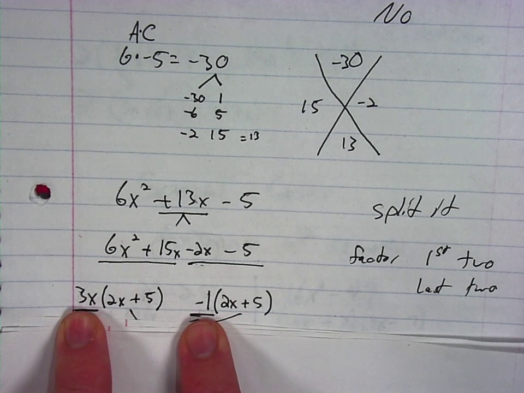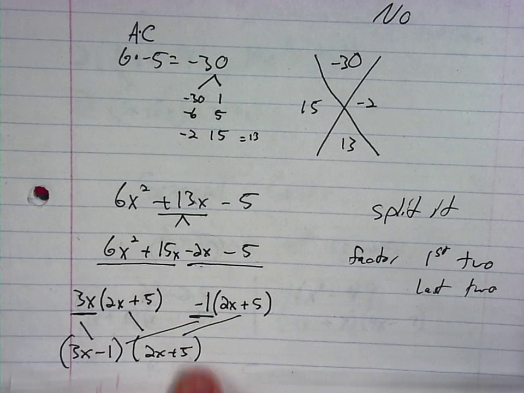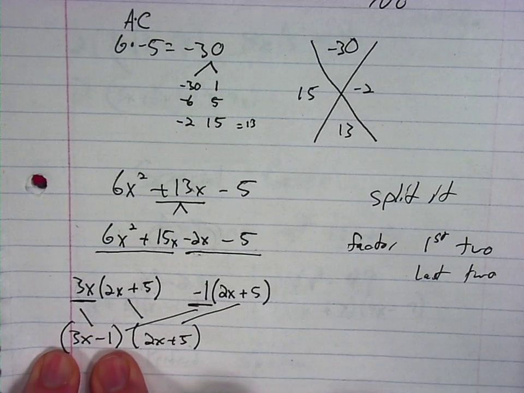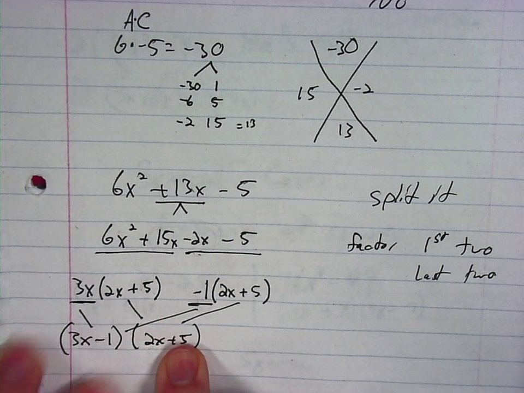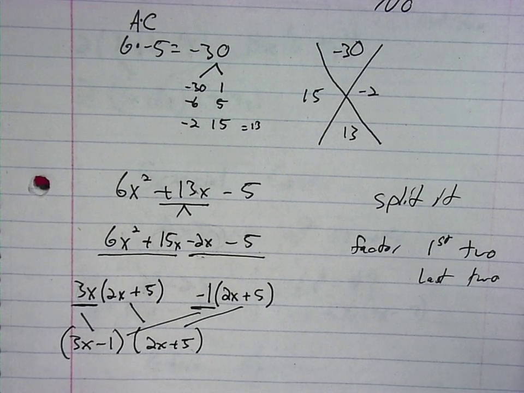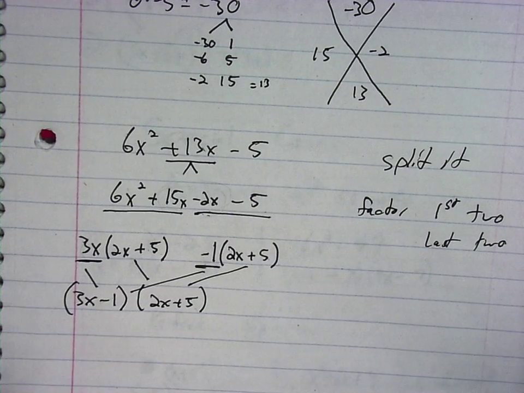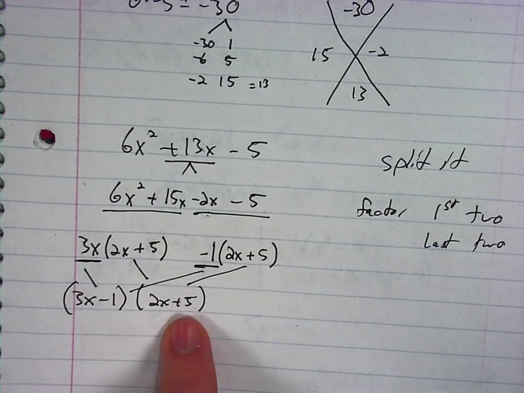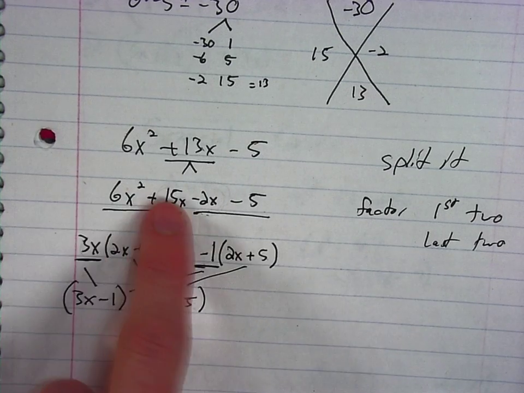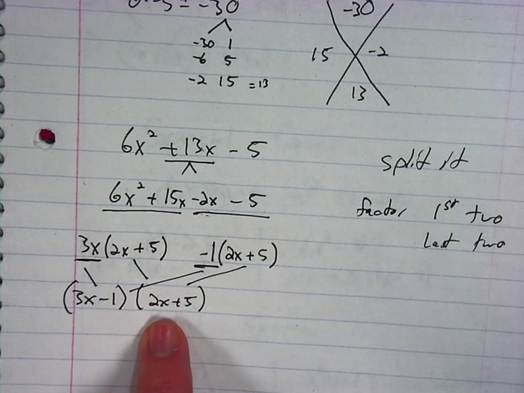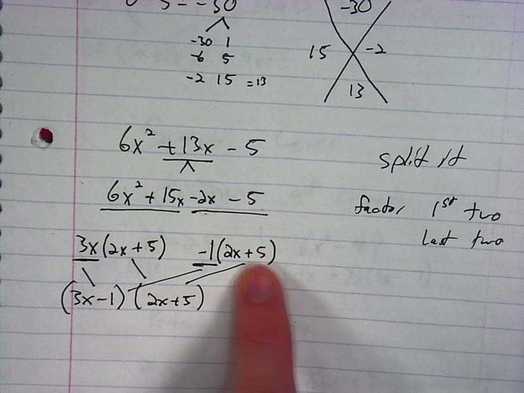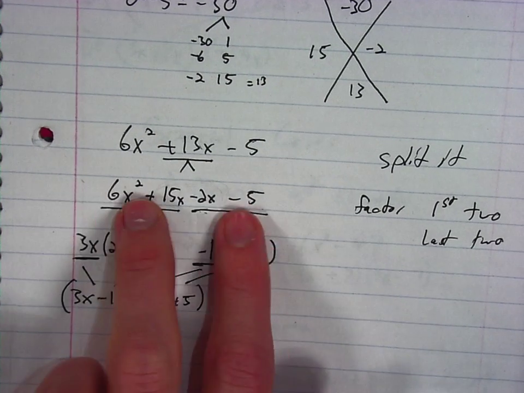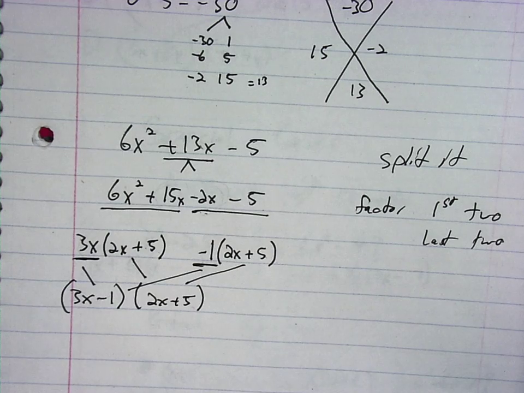So now I take my numbers that are in the front of the parentheses, 3x minus 1. They go inside of parentheses, and then the 2x plus 5. And that is the factored form of 6x squared plus 13x minus 5. Okay? Look at this. This is the complete opposite of foiling. If I was foiling, I would go 3x times 2x, 3x times plus 5. That's what we have here. And then that's what we have here. Then I would do negative 1 times 2x, negative 1 times 5. That's what we have here and here. Then you would add the 2 middle ones. Boom. It's completely reversed.